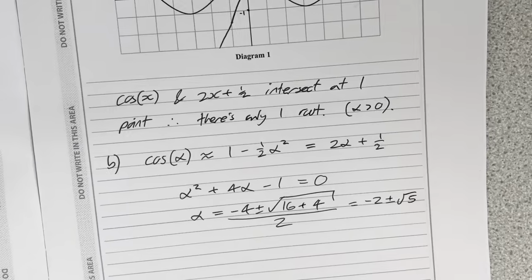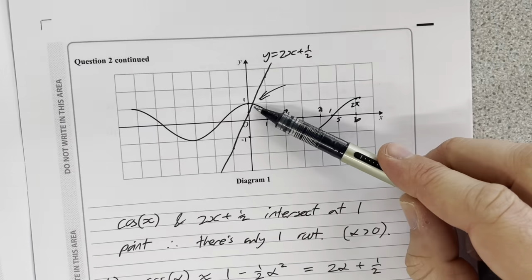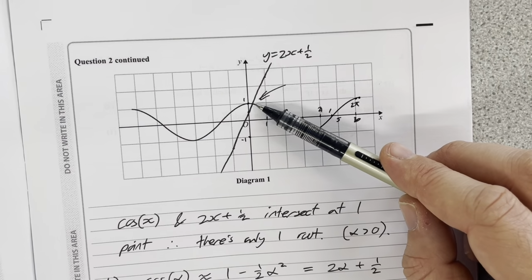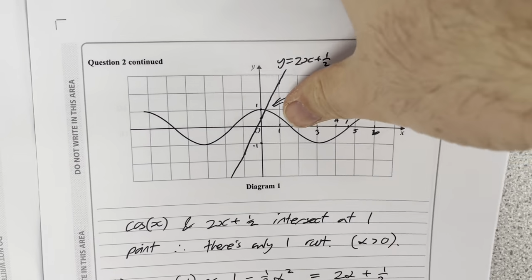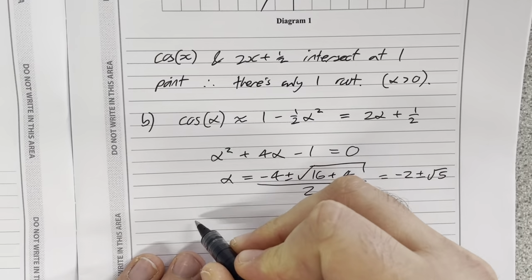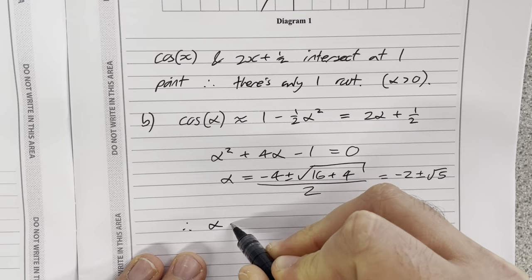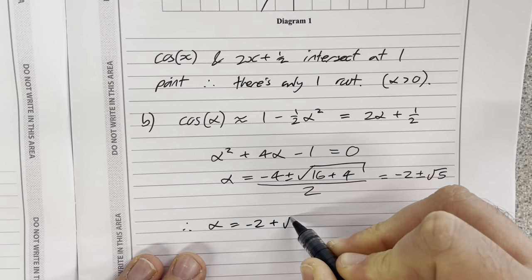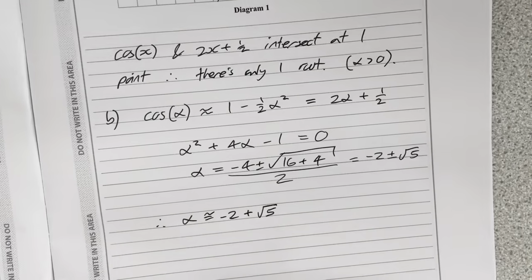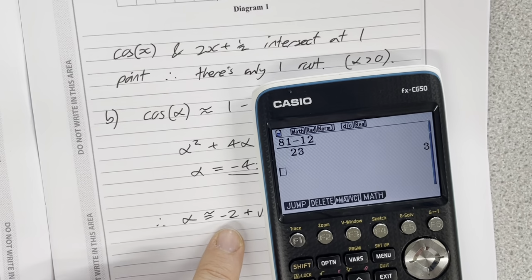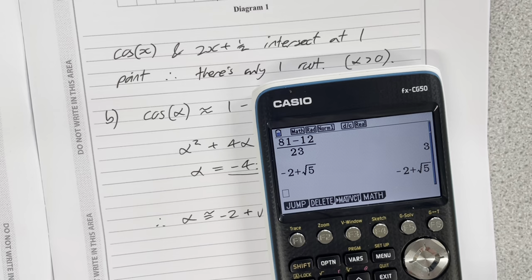Okay, so we want alpha to be positive. We can see it's positive from the sketch: the root intersects where x is positive. So therefore we want the positive root. So alpha is going to be minus 2 plus the square root of 5, or actually approximately, because we've used a small angle approximation. And it wants it to 3 decimal places. So we're going to do minus 2 plus the square root of 5, and that is 0.236.